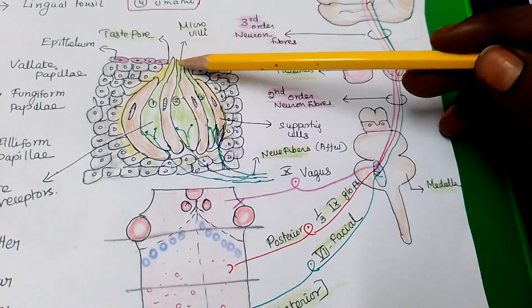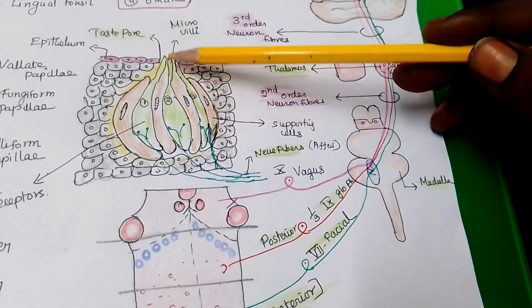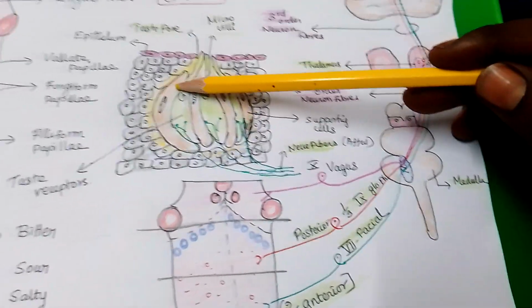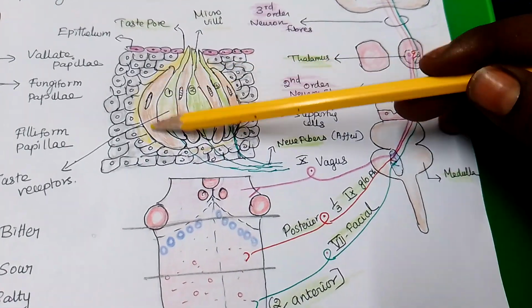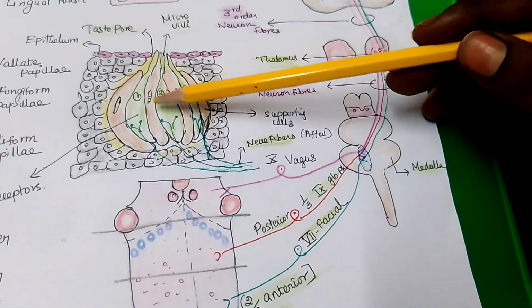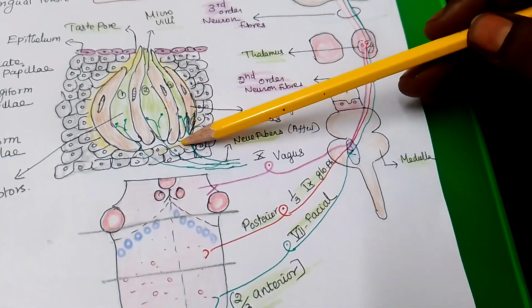When saliva mixed with the food reaches the epithelium, it goes to the microvilli. These are the supporting cells, and these are the taste receptors. Supporting cells are this brown in color. These are called the taste receptors. At the end of the taste receptor, you can see nerves coming.